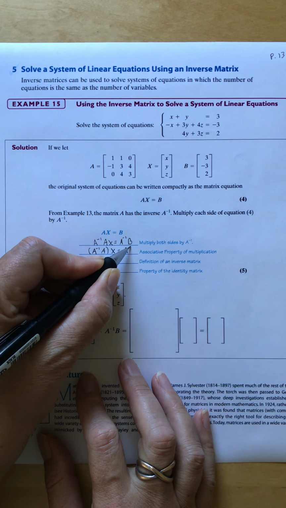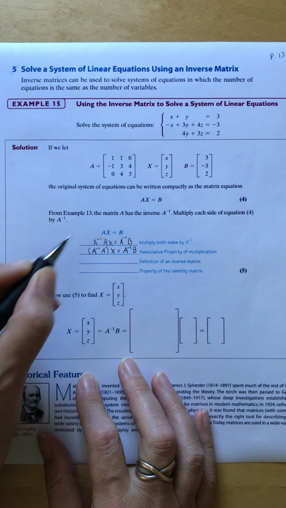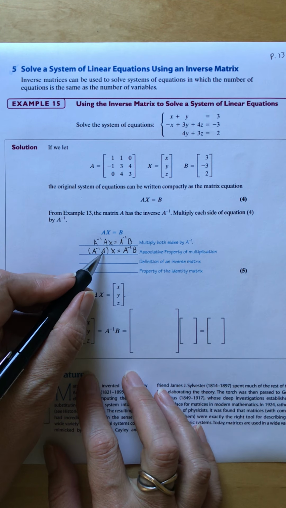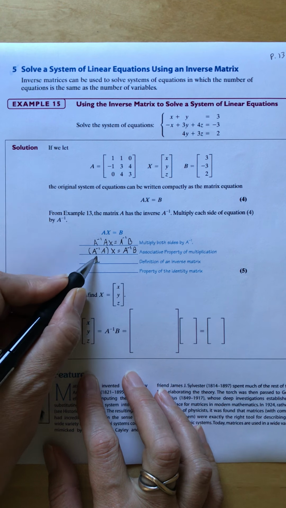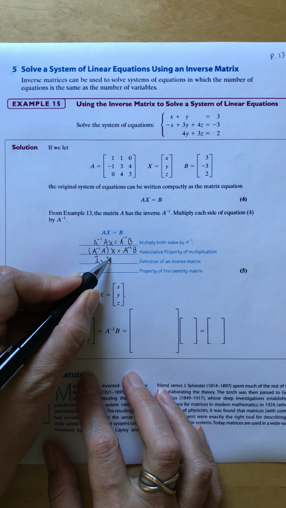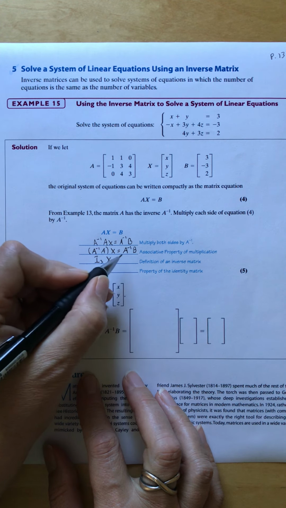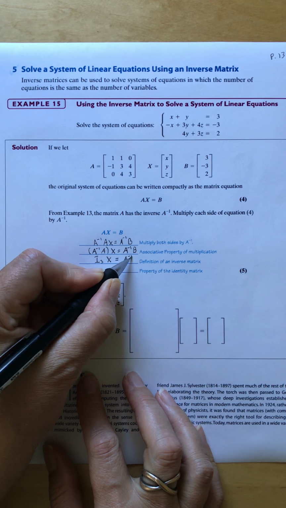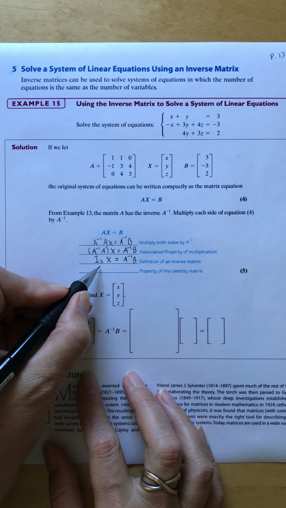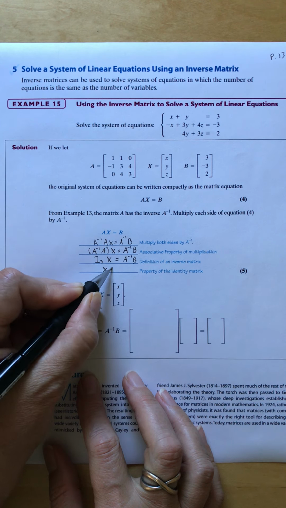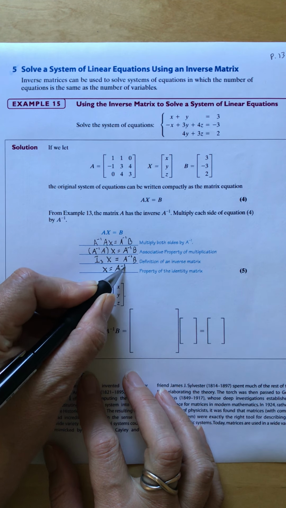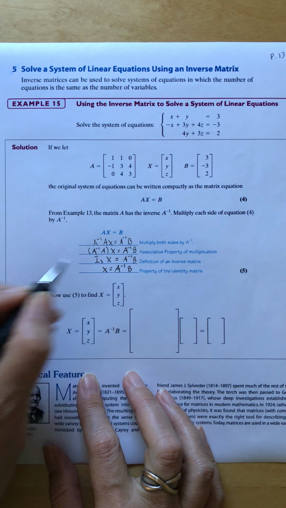This side stays the same. And A times the inverse of A is just the identity matrix.